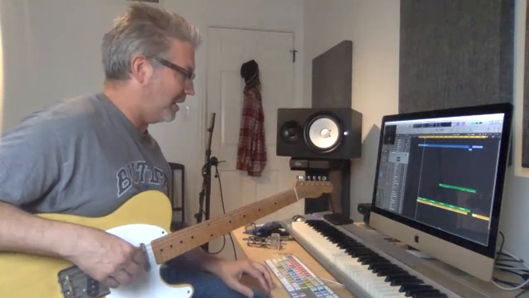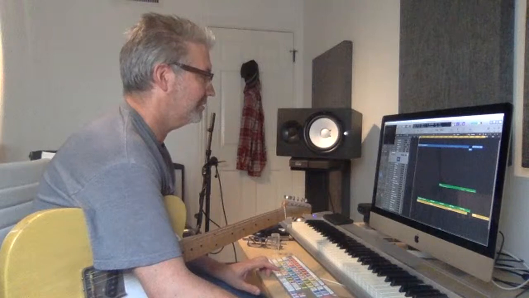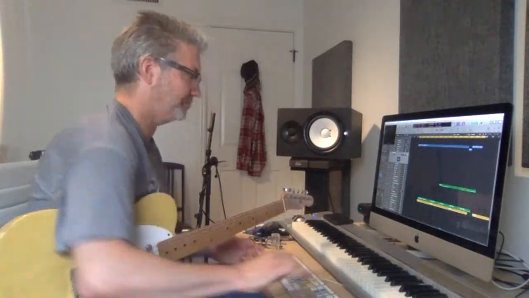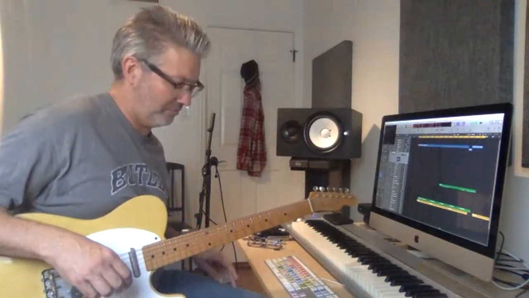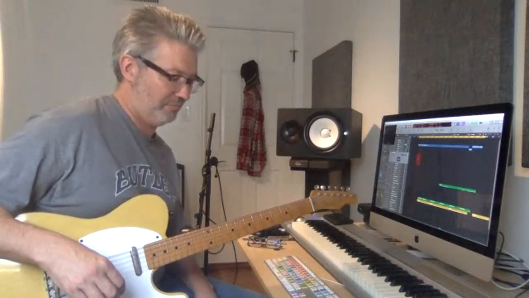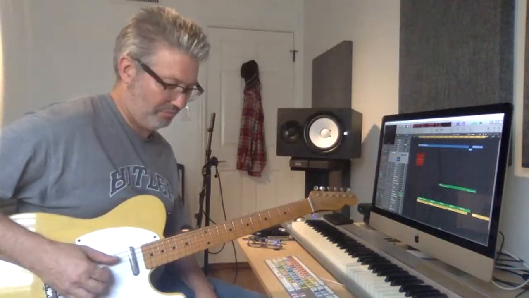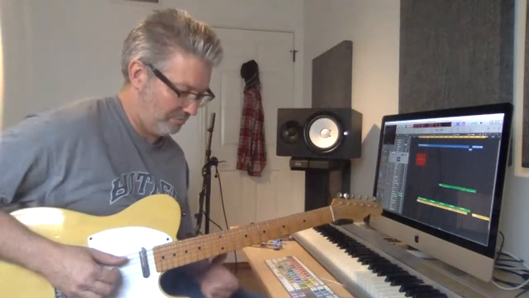So we're in G, but where I'm going to come in is where it modulates to B flat. Oh, maybe here.